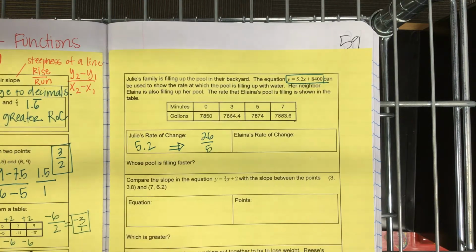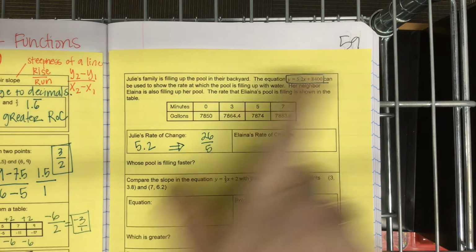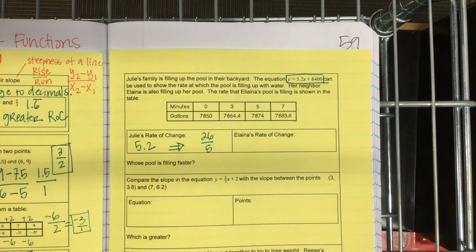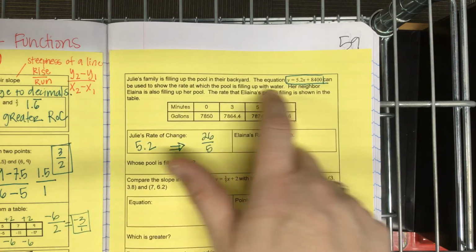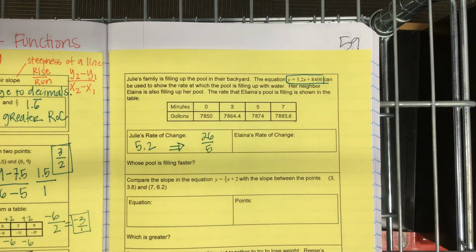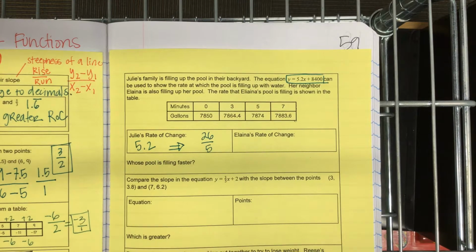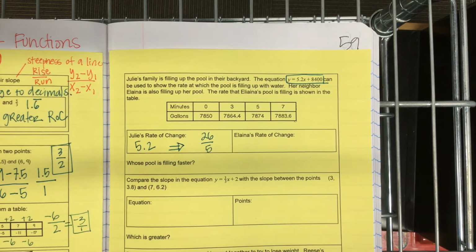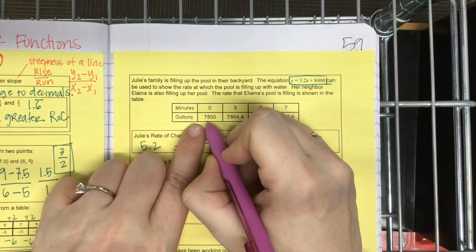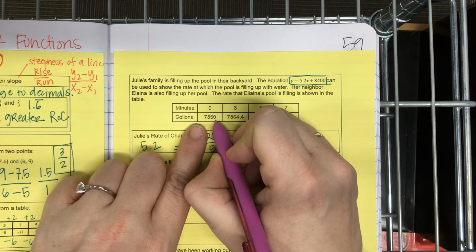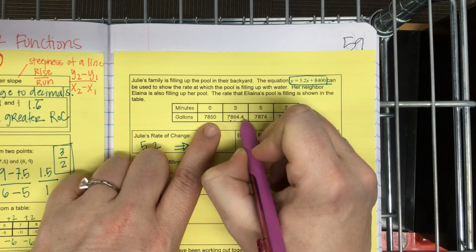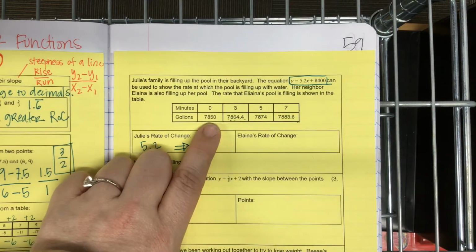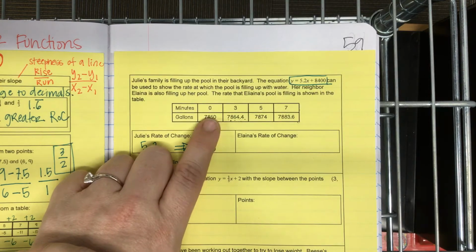Yes? All right. Her neighbor, Elena, is also filling up her pool. The rate of that pool is right here in the table. Yes? How do you find slope from a table? How do you find it, Jordan? Yeah. What do I do to 7,850 to get 7,864.4? What do you do to 7,000?